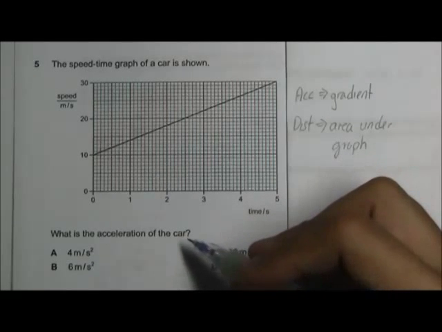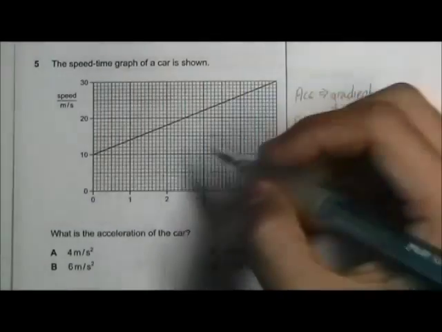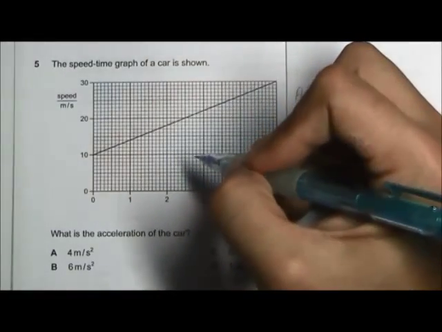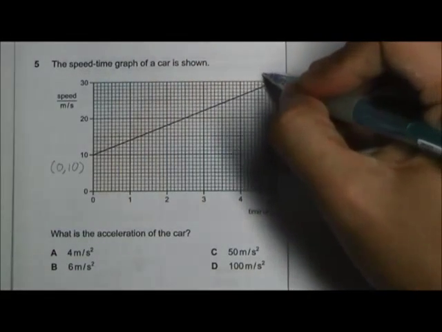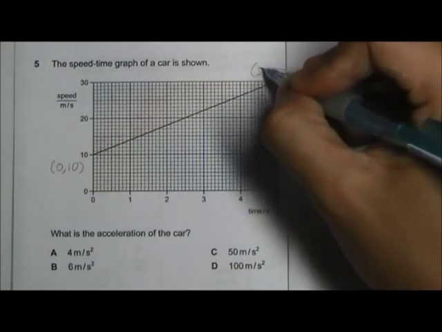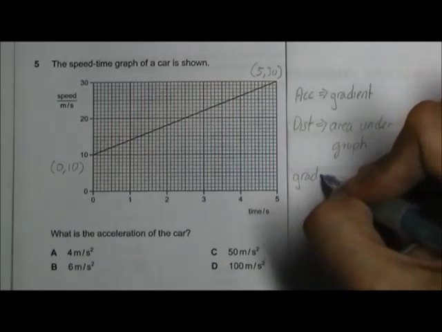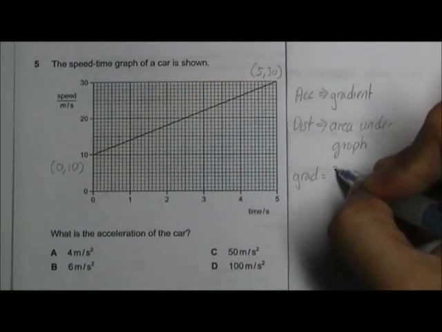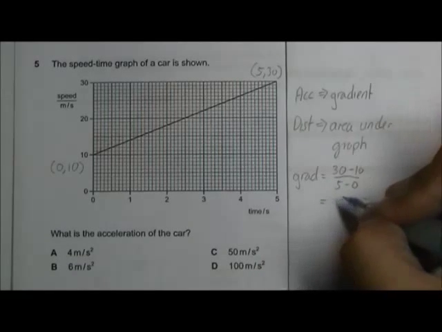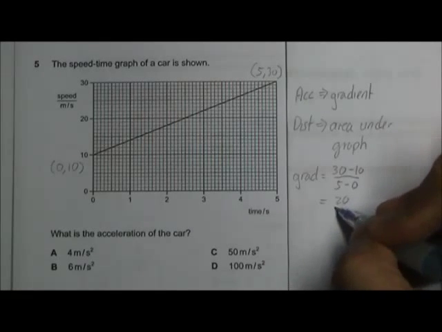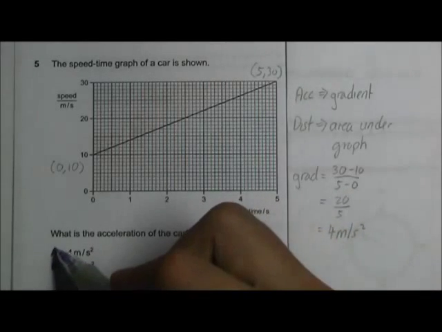Okay, so in this question, we are asked to find the acceleration of the car. So what we can do is to just take two coordinates. So this point will be (0, 10), and this point here will be (5, 30). So the gradient will be equal to (30 minus 10) over (5 minus 0). So this will give us 20 divided by 5, 4 meters per second squared. Answer A.